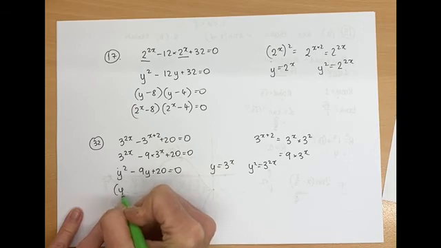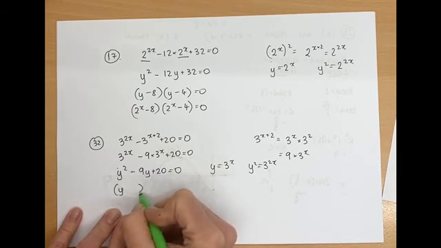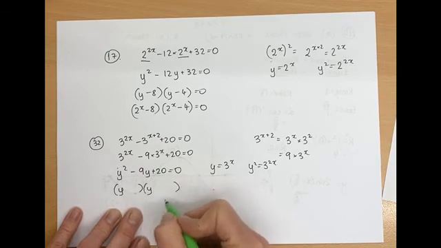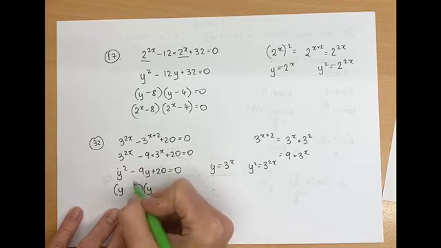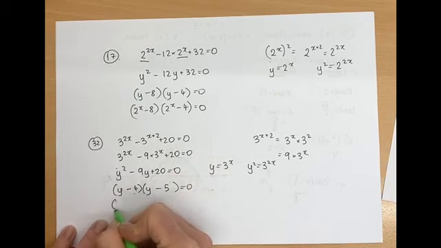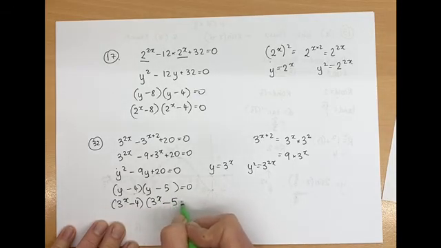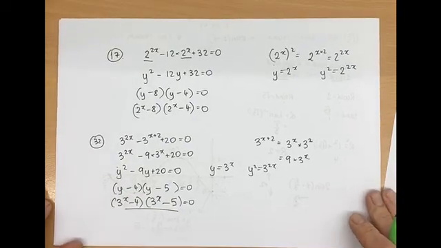And then you try and factorize it. Will it factorize? 4 and 5. There you go. Okay, so this is going to be 3 to the power of x minus 4 and 3 to the power of x minus 5. Obviously, we are not solving it yet.